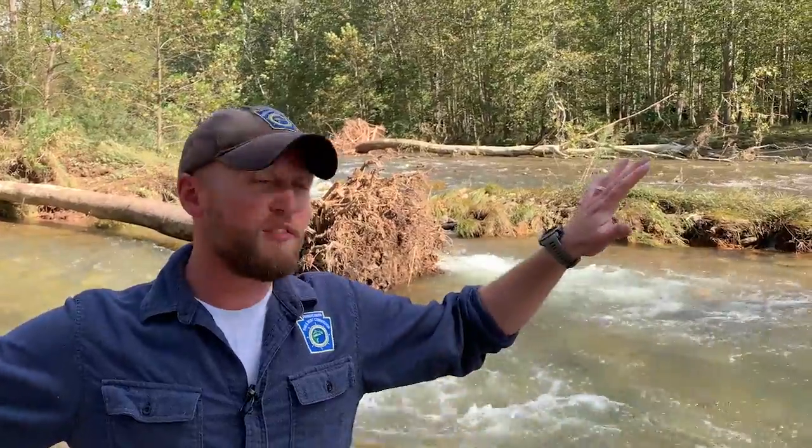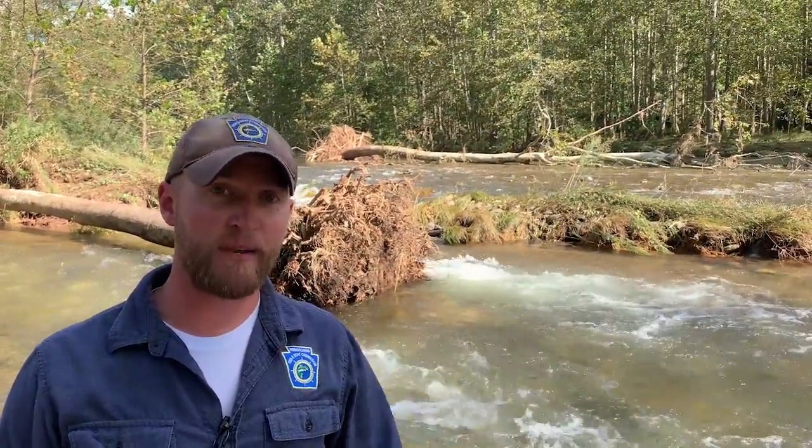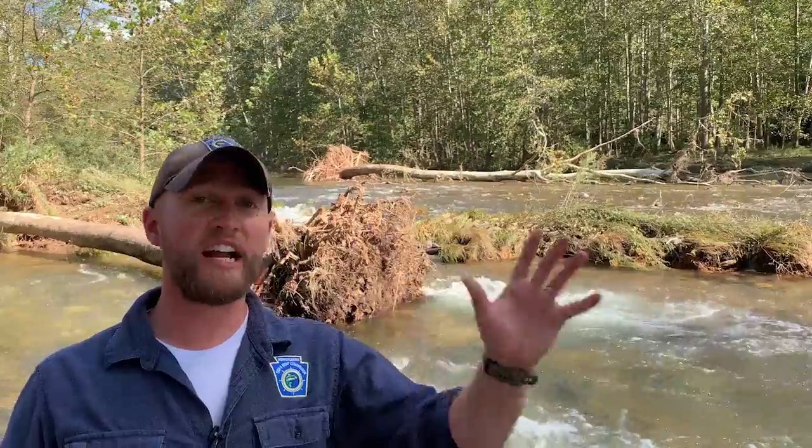During storms, during flooding and high water events, all of that sediment has the opportunity to get into the stream and degrade the water quality. We're currently in the Susquehanna watershed, which leads directly to the Chesapeake Bay. We're still seeing some of the effects of those actions today.